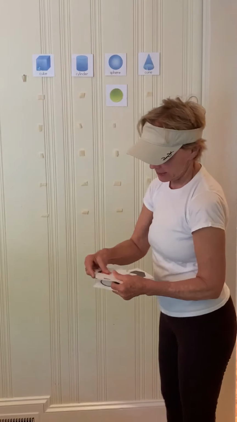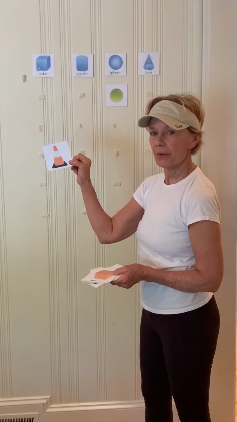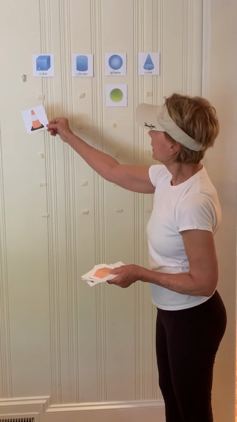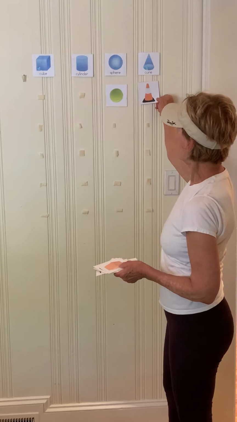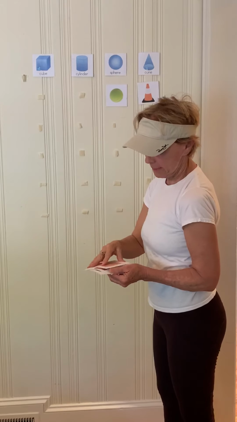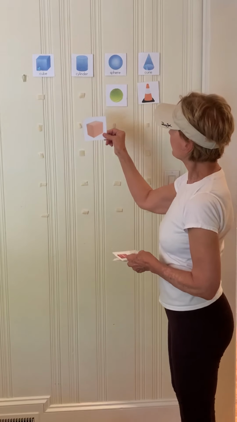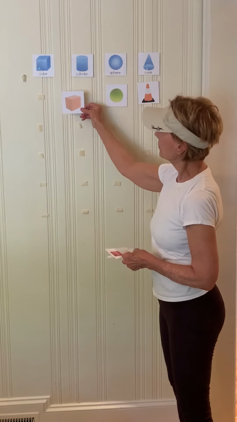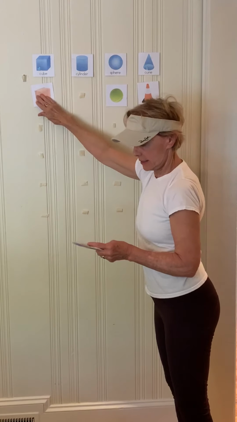Okay, this is what they put out when they're working in the road or during construction. What is this called? A cone. And where would this go? Right here. That is a cone. This is a box. Where do you think this box would go? Look at the different ones. You're right, it's a cube. It is a cube.